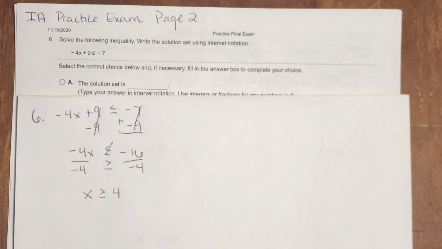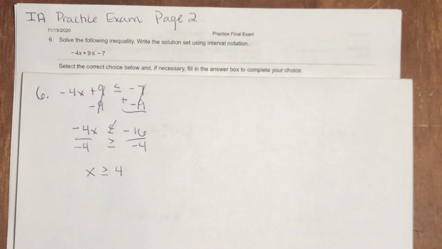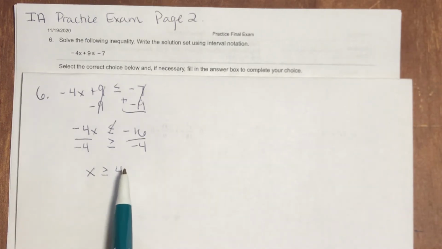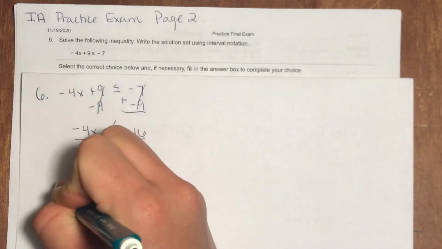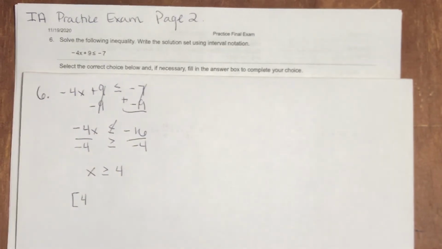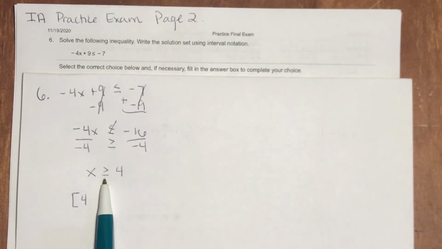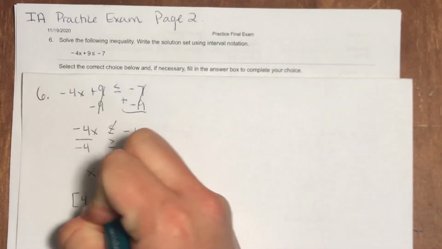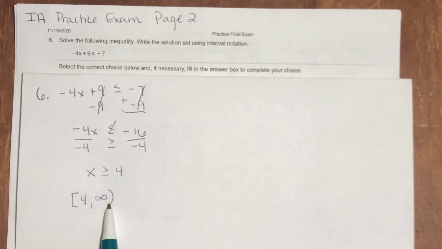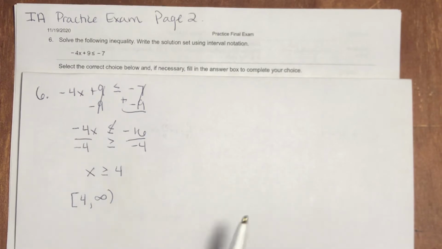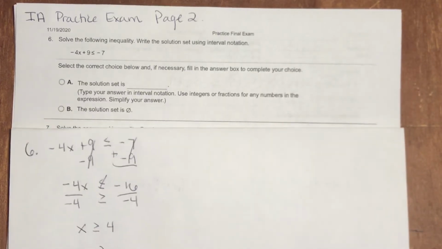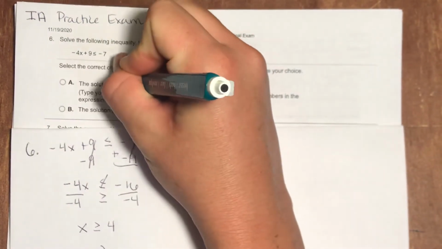Okay, so let's see. Select the correct choice below if necessary. So we want to write this solution set using interval notation. Since we want x to be greater than or equal to 4, 4 is the smallest number. X can equal 4, so we use a bracket because of the equal sign. And then to infinity, and we always end in infinity with a parenthesis. So this is our interval notation. The solution set is bracket 4 comma infinity, parenthesis.